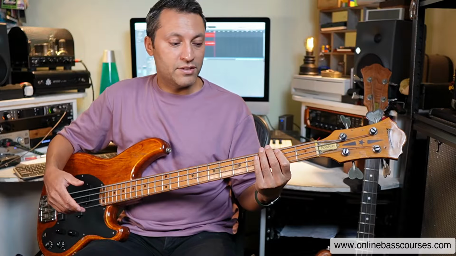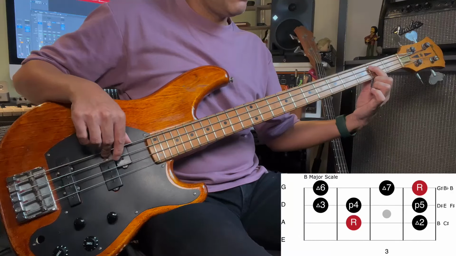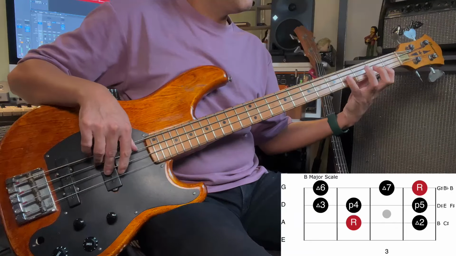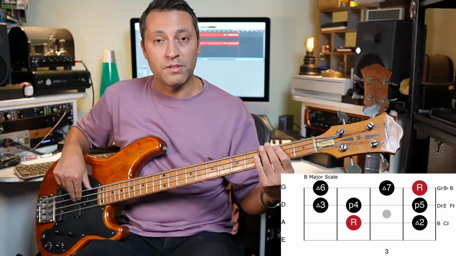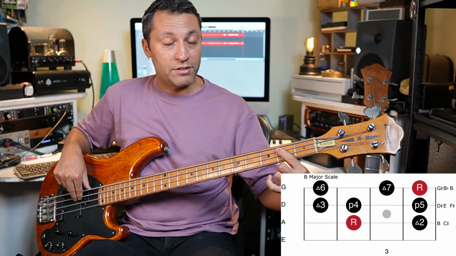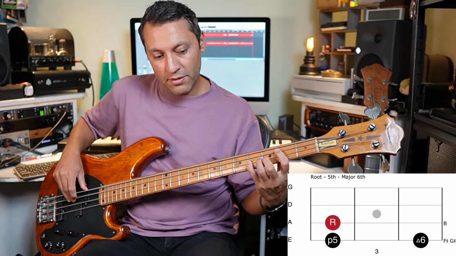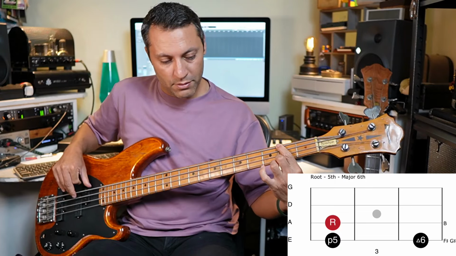But every single chord has a root note. So I'm going to do this on B, 2nd fret, A string. That's the root note, like the key that we're in. The B major scale. If I drop down to the same fret on the E string, I get the 5, which is F sharp. And then 2 frets across is the G sharp. That's the major 6.